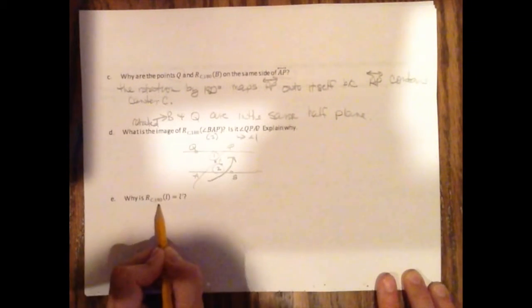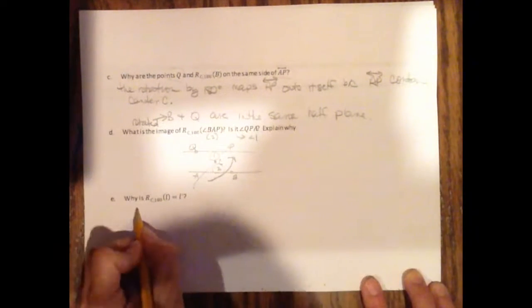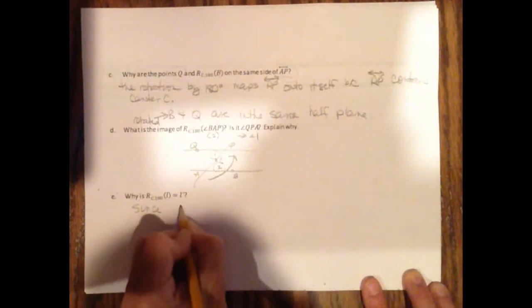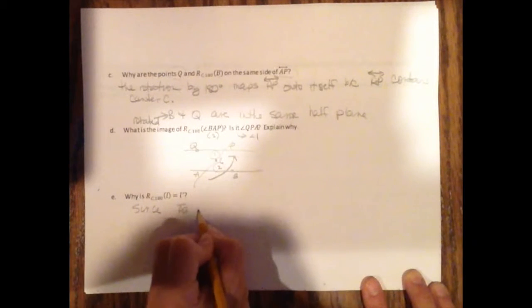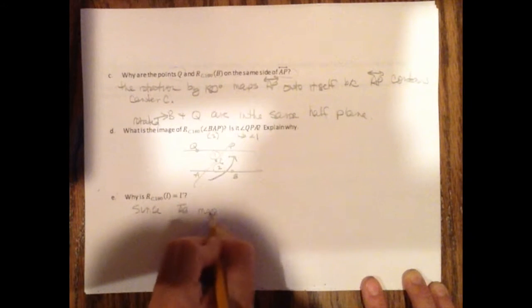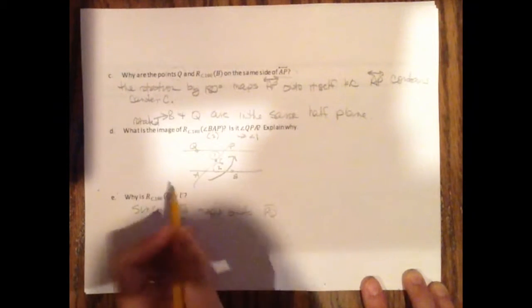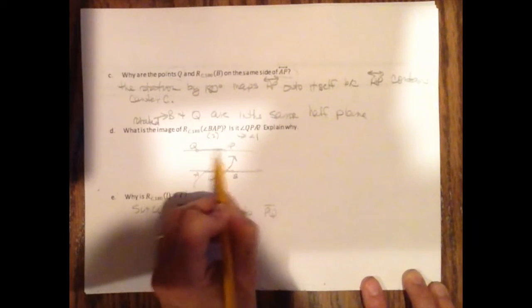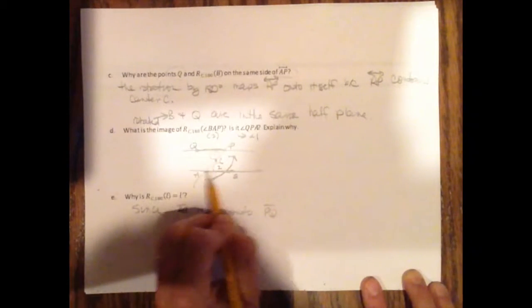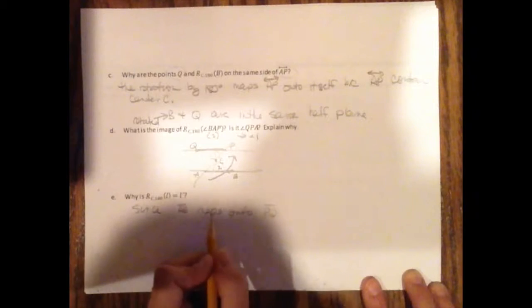So why is the rotation about C 180 degrees of L equal to L prime? Basically, since segment AB maps onto segment PQ. Should have gotten my highlighter out, right?